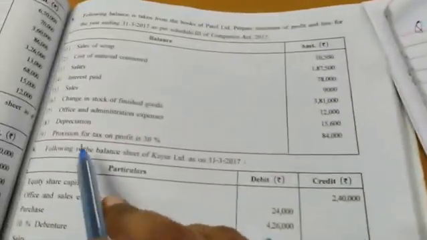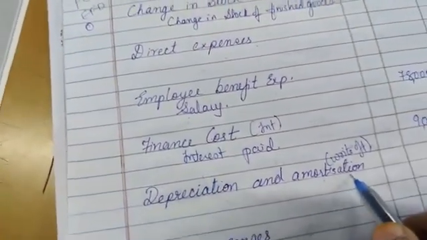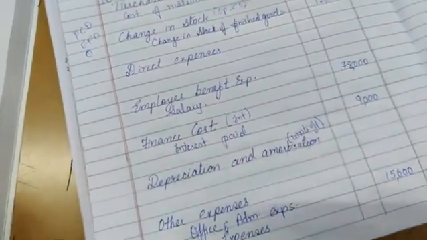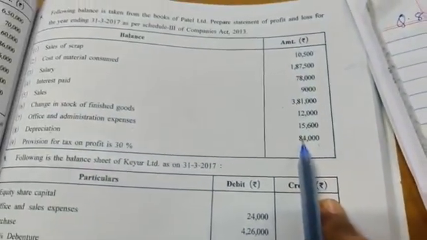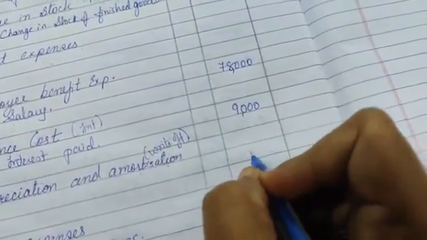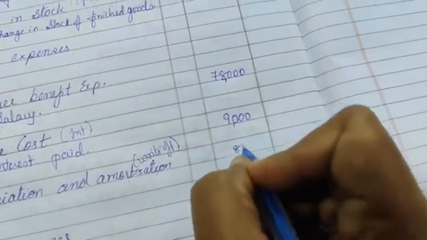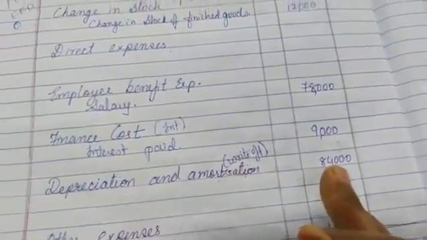Next, depreciation. Depreciation means written off. Depreciation and amortization, in this title you will write down. The amount here is 84,000. So here we will write down 84,000. Okay, depreciation is directly 84,000, here in the column of depreciation and amortization.